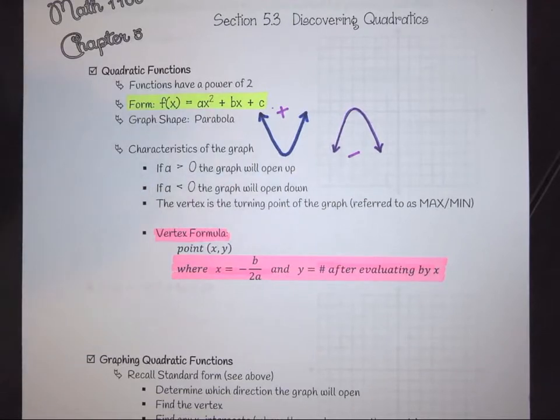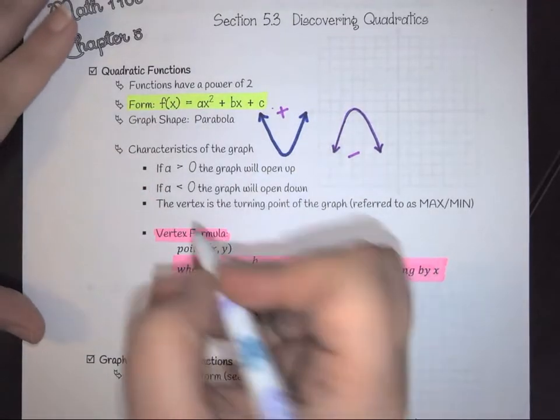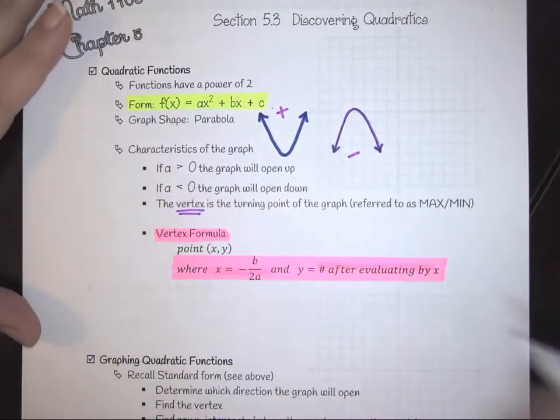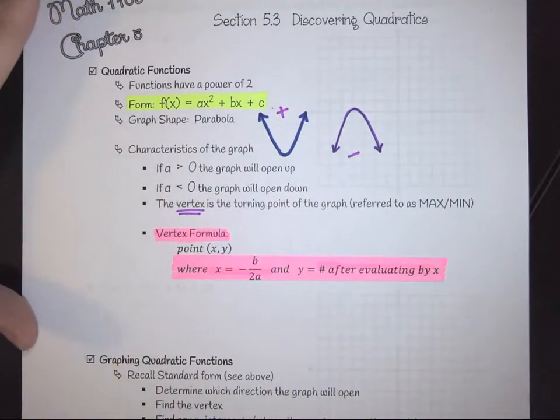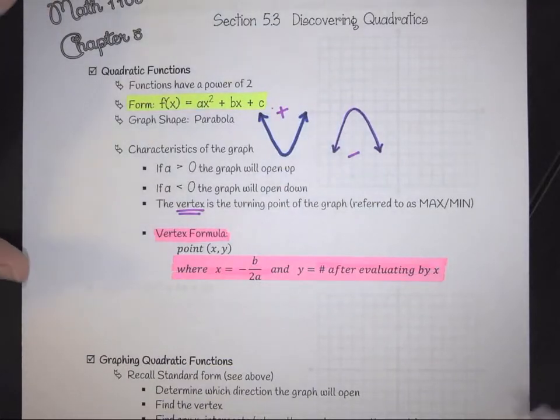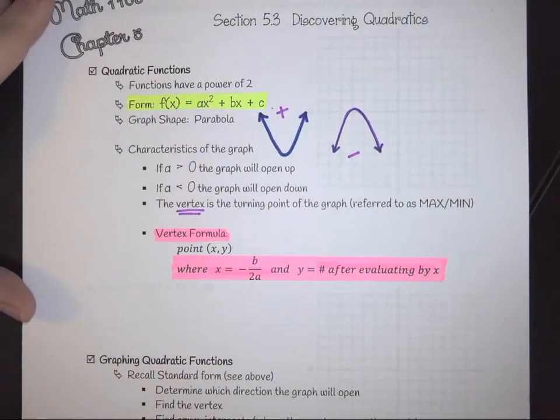Now the other thing that we keep in mind is we have this new term here called the vertex. The vertex is that single point in which your parabola changes its direction. So it either goes from decreasing to increasing, or it goes from increasing to decreasing, but it is the single point where you change direction. And we refer to that as a max or min point.